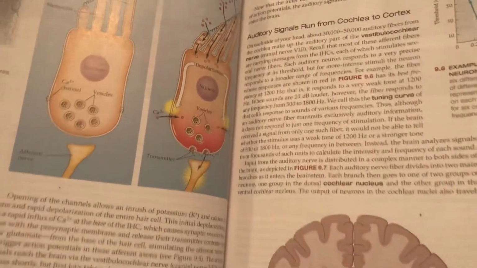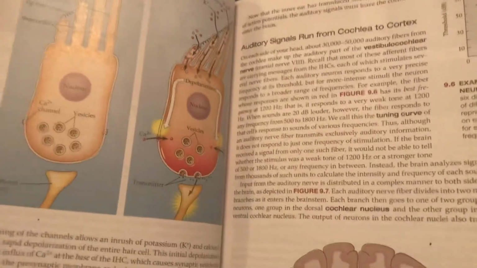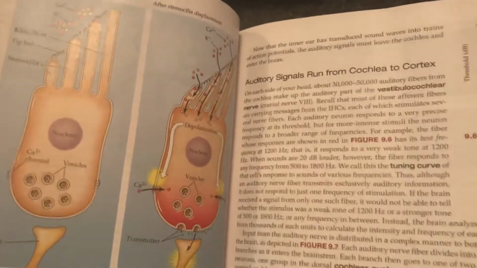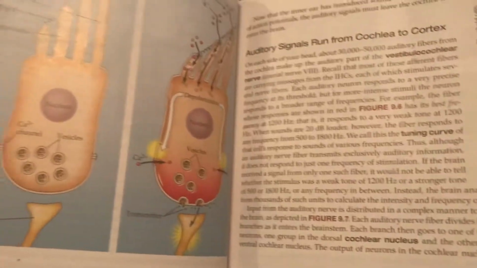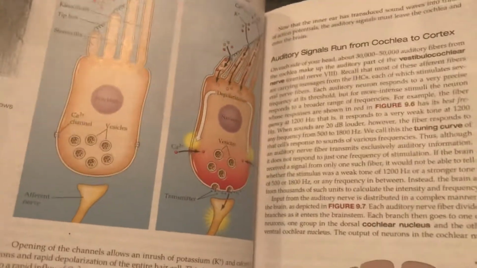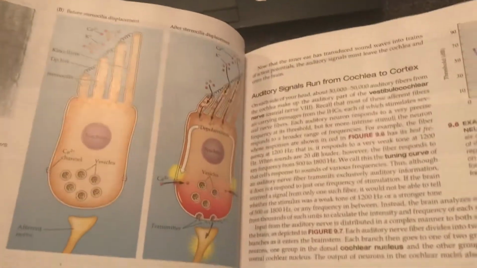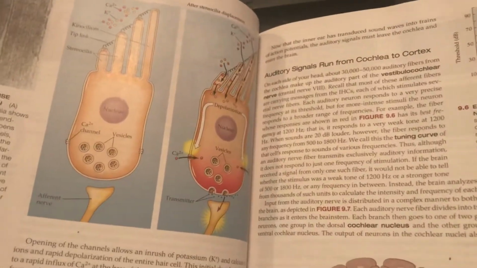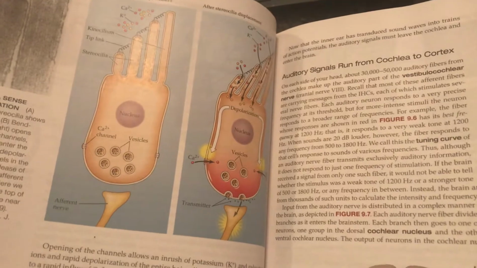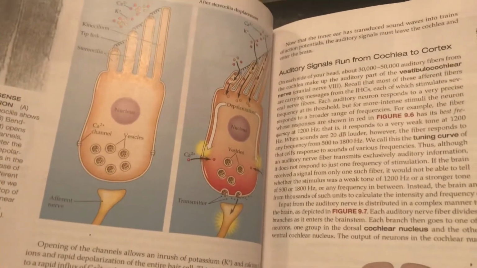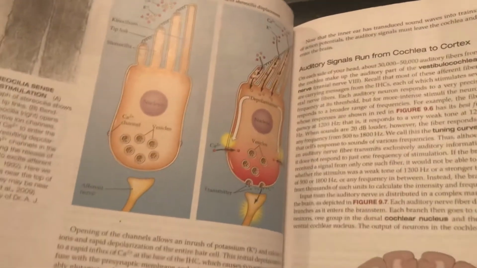The vestibulocochlear nerve is otherwise known as cranial nerve number 8, which runs from the cochlea to the brainstem auditory nuclei. It is made up of about 30,000 to 50,000 auditory nerve fibers. Each auditory neuron responds to a very precise frequency at its threshold, but for more intense stimuli, the neuron responds to a broader range of frequencies.